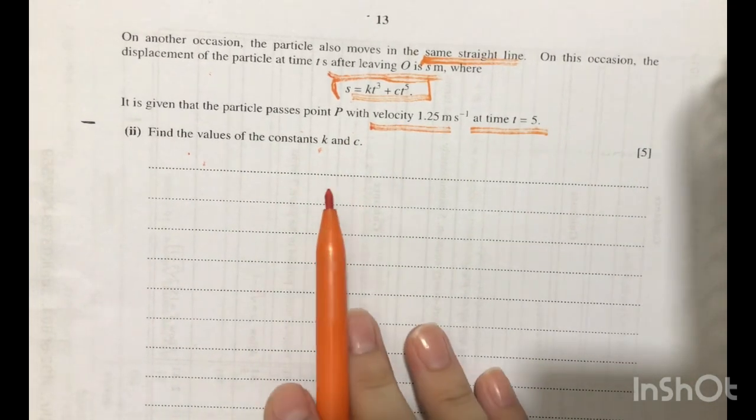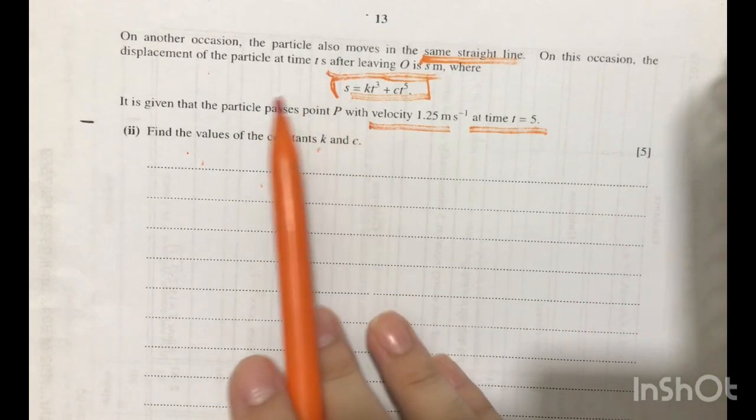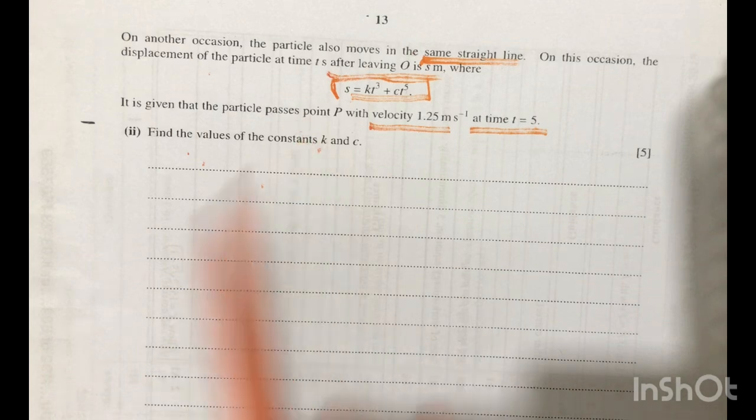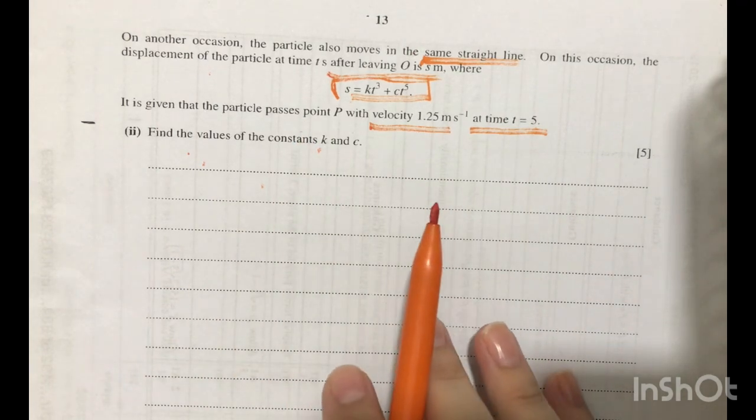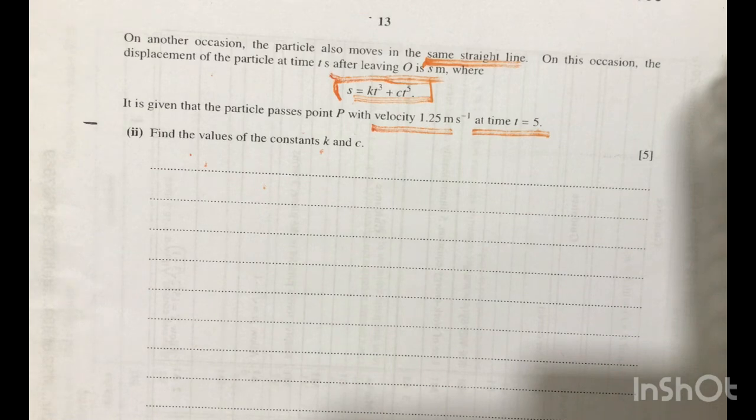So when you go through the other past papers, you will learn that there is a pattern. Whenever you have two missing constants, you will always be asked to make two simultaneous equations. For that, you will need to carefully look at all the parts of the question and also the additional information that is given to you.